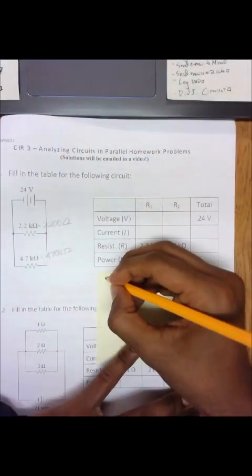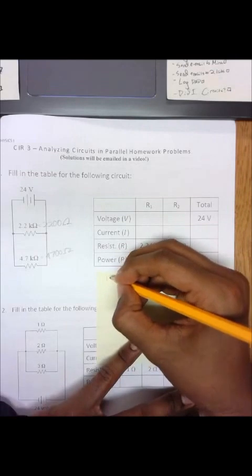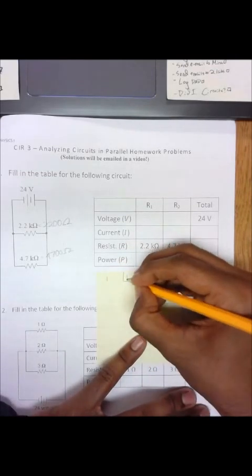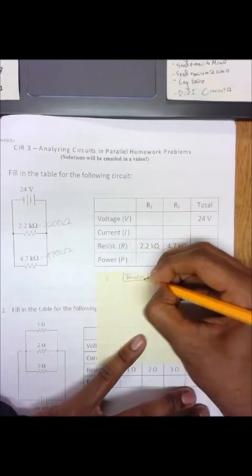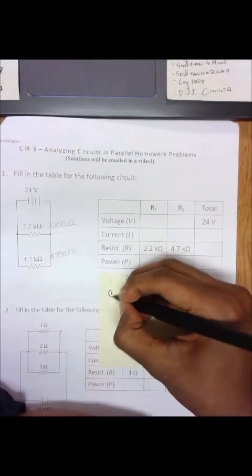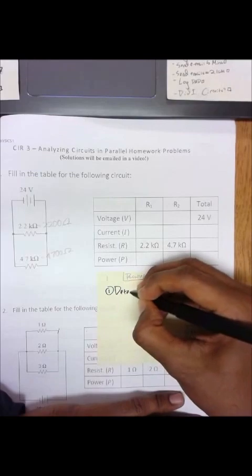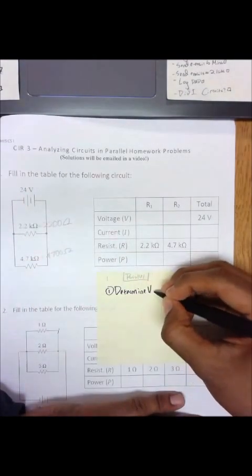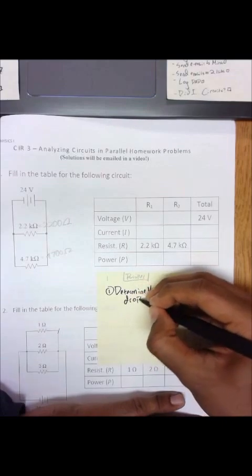And so once you recognize that, you are going to determine the voltage drops across each of these resistors. Determine voltage drops.